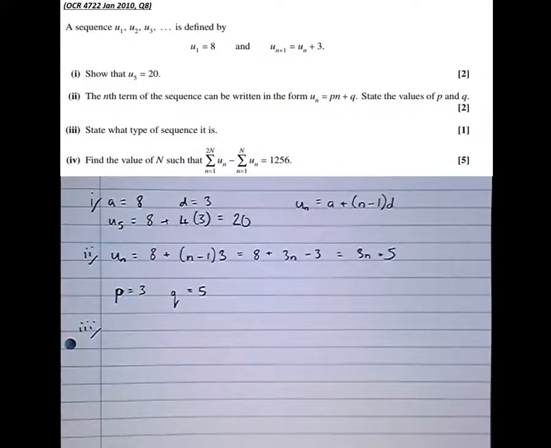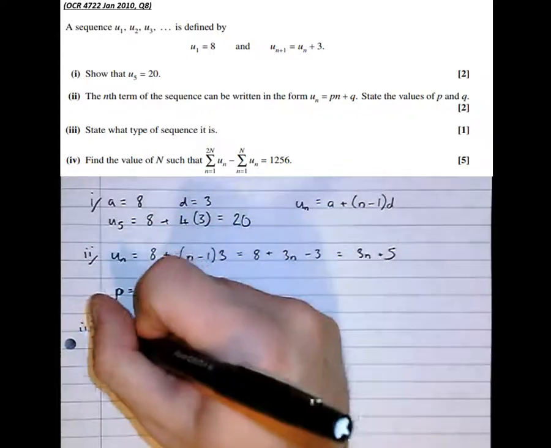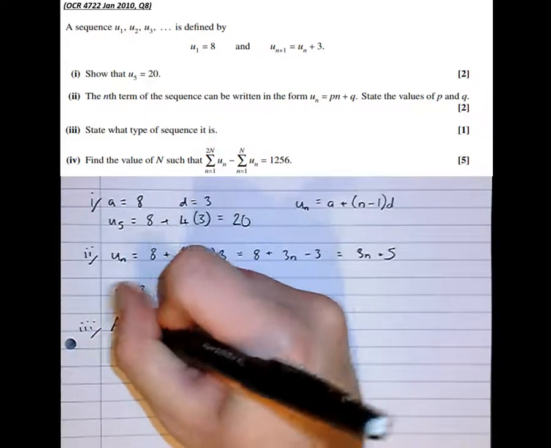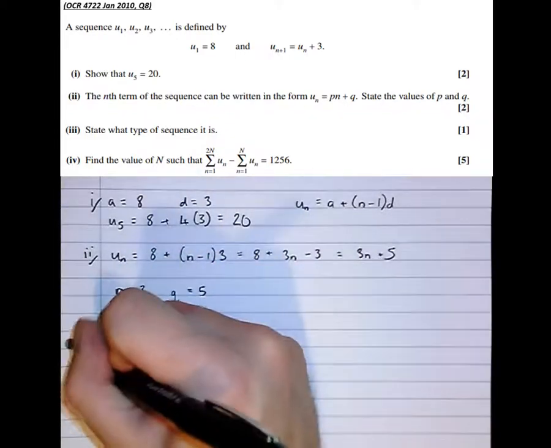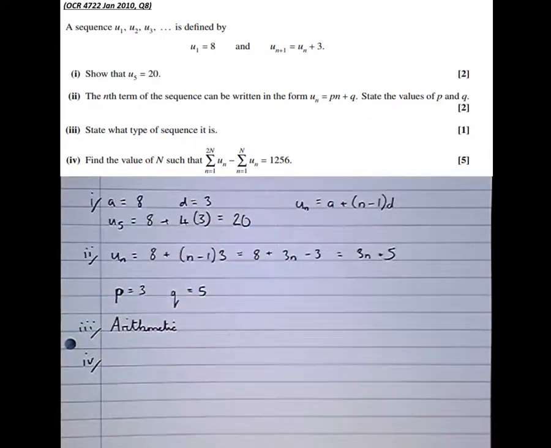Part 3. State what type of sequence it is. Arithmetic. A sequence with a common difference between terms. Finally, part 4, and this is the difficult part, worth 5 marks. Find the value of n such that that sum there is 1256.